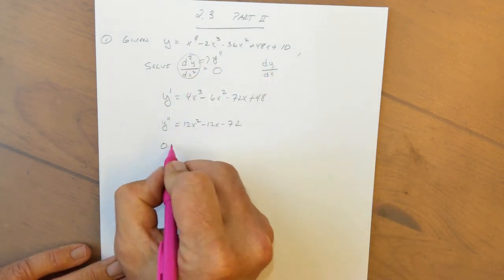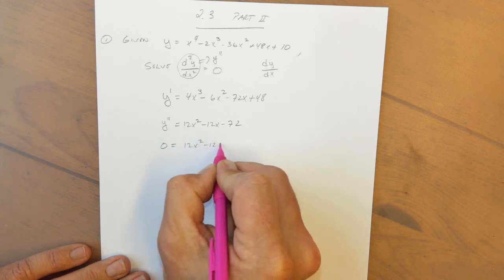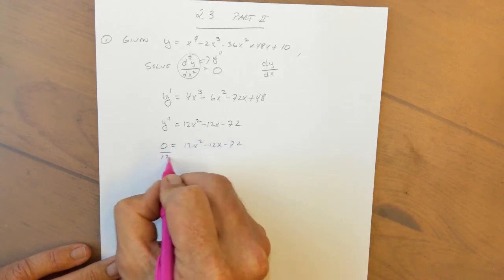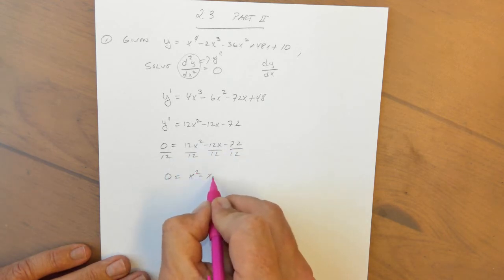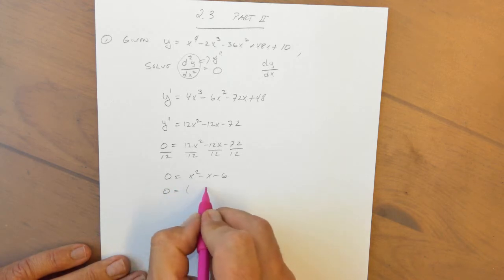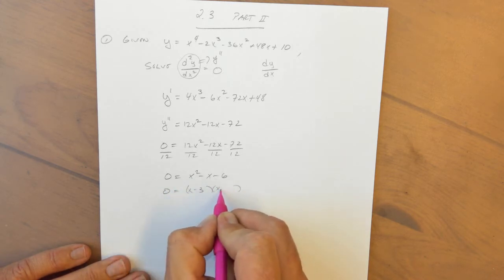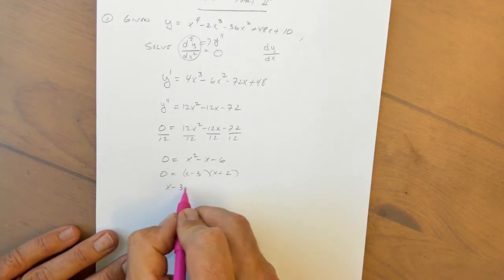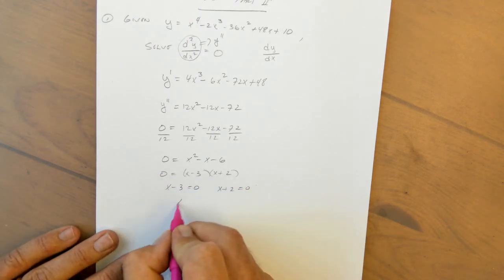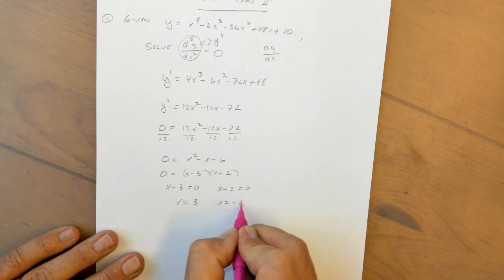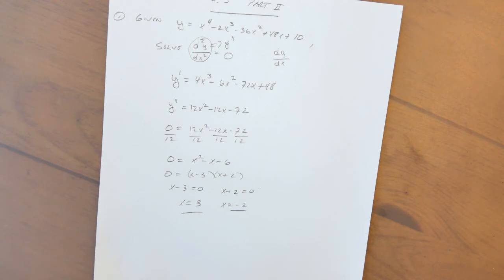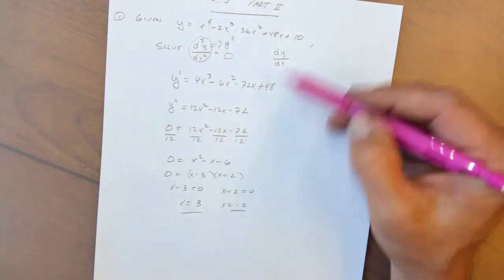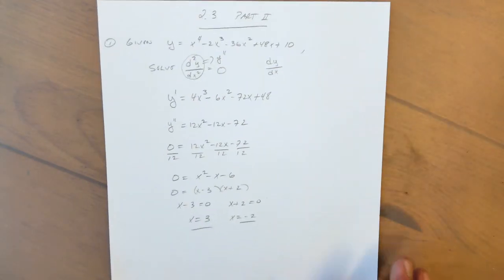They want us to set that equal to 0 and solve. So I'm going to divide everything by 12 to simplify this quadratic. So we get x squared minus x minus 6. Fortunately, this factors: x minus 3 and x plus 2. So applying our zero product property, we get x equals 3 and x equals negative 2. So in essence, we've just solved the quadratic equation, but that quadratic equation was the second derivative of this fourth degree equation. Okay, let's look at another problem here.